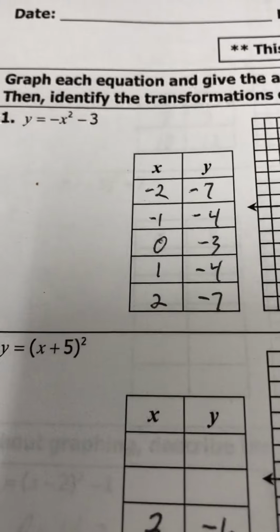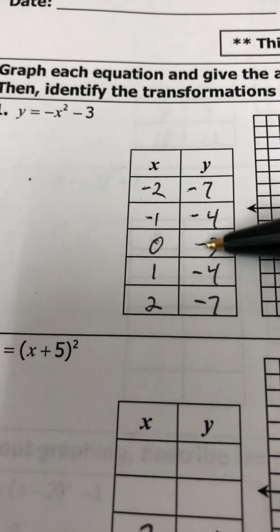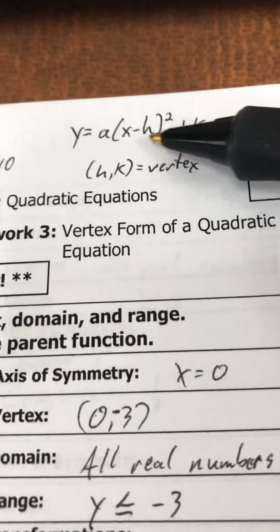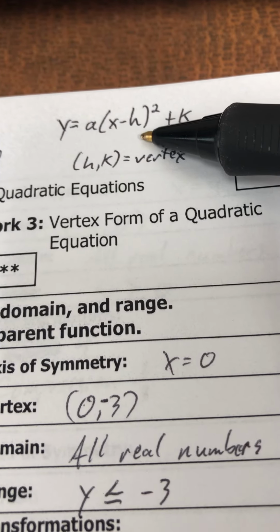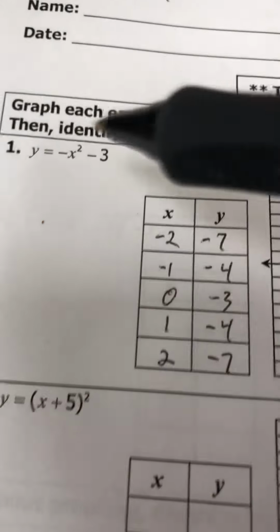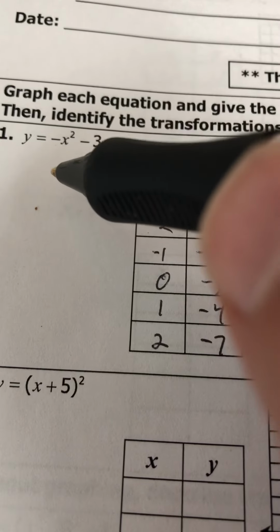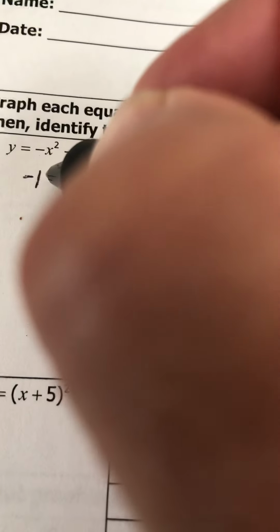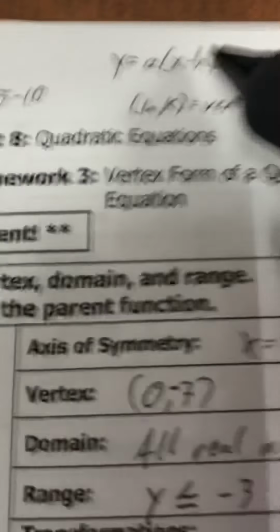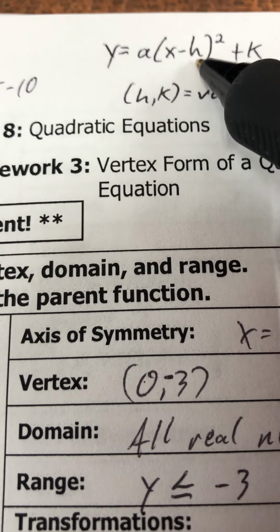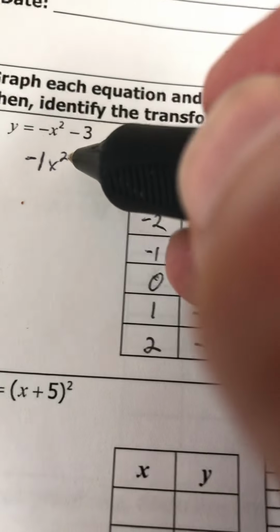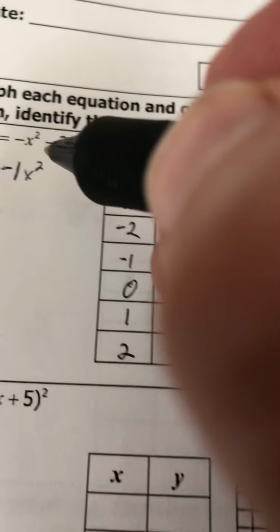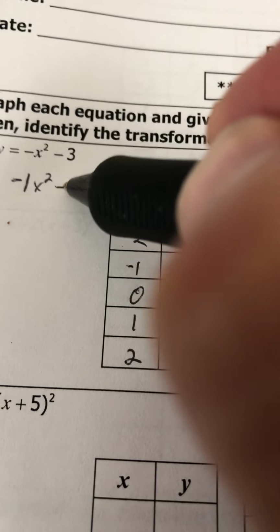Number one's actually a little bit more difficult. I'm surprised they started with this one because it doesn't really look like this, but it actually is like that, where it's kind of like a -1, and then you just have your x squared, so there's no minus h in there, 0, and then you have -3. If you were to put that in parentheses, I guess you could put that in parentheses, or just -3.